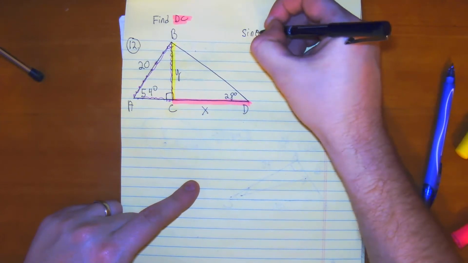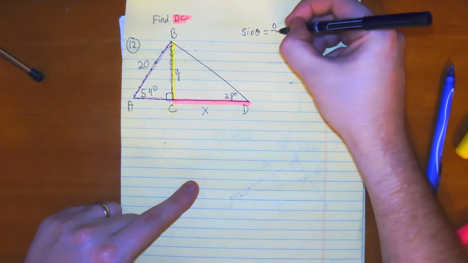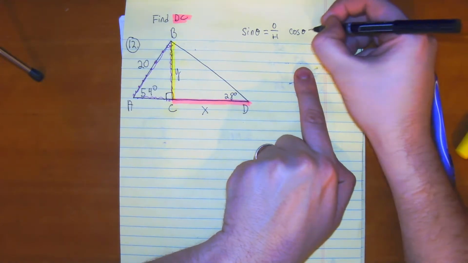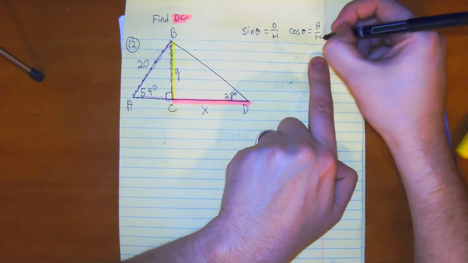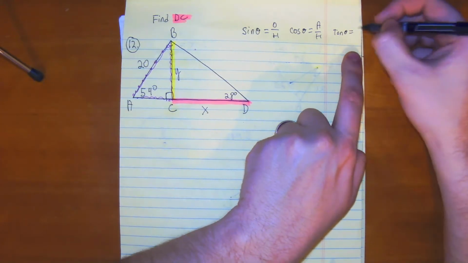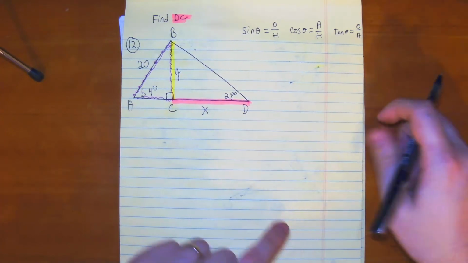Sine of an angle is equal to opposite over hypotenuse. Then we have cosine of an angle, which is equal to adjacent over hypotenuse. Then we have tangent of an angle, which is equal to opposite over adjacent.